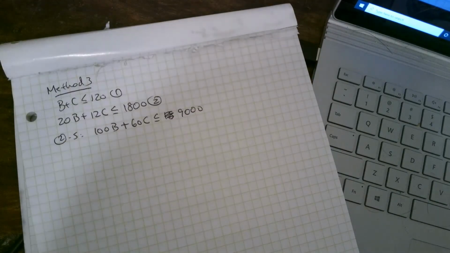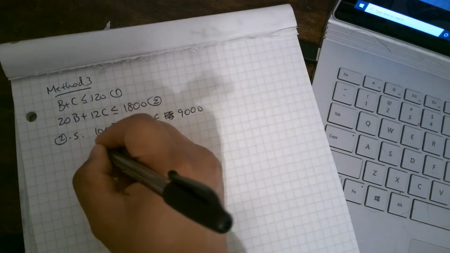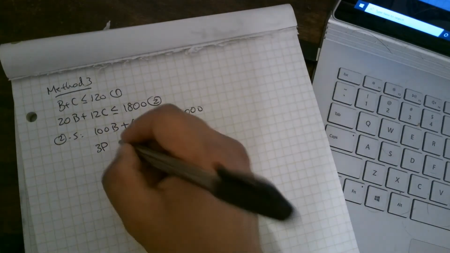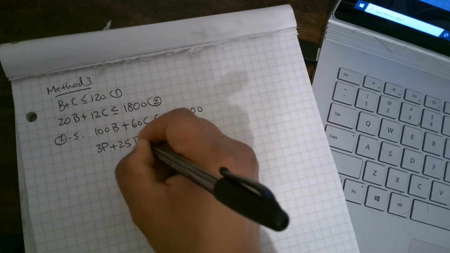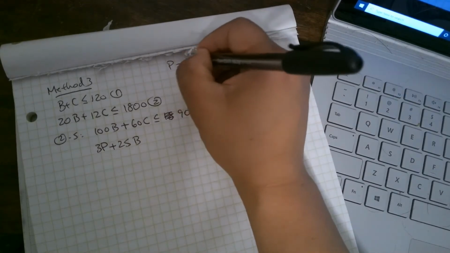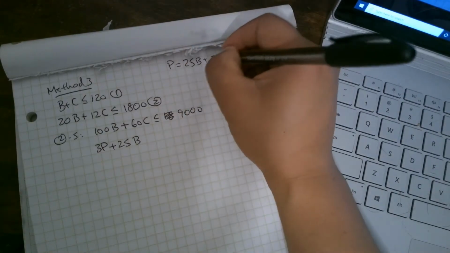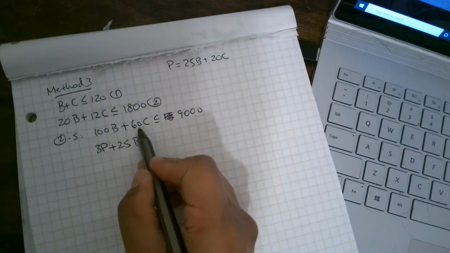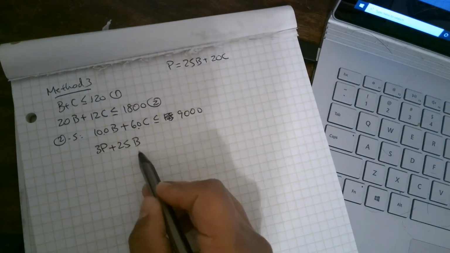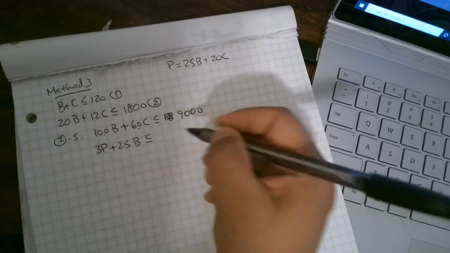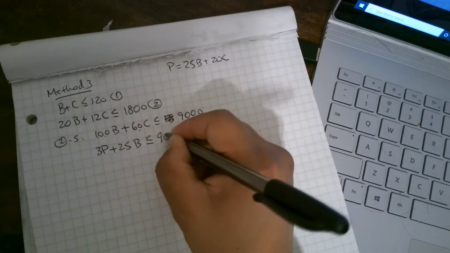And then this one is 3 times profit plus 25b. Remember, profit was 25b plus 20c. So 3 times that, we get 60c. We would have gotten 75b. We have another 25b. So that's exactly what we have on this side. That's still less than or equal to 9,000.